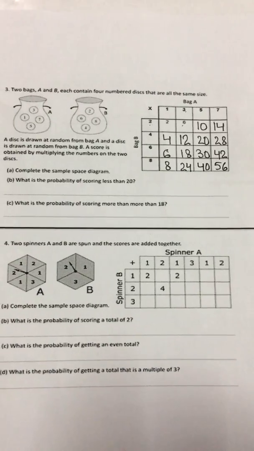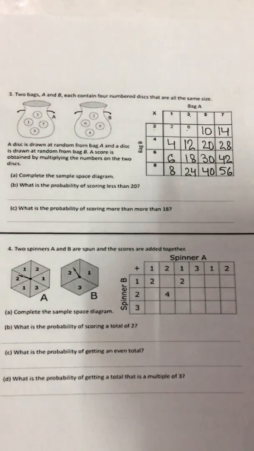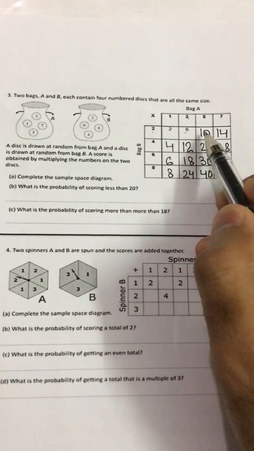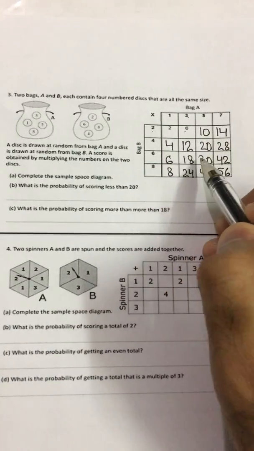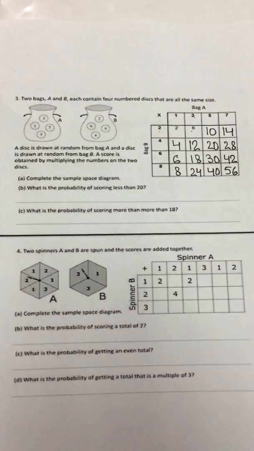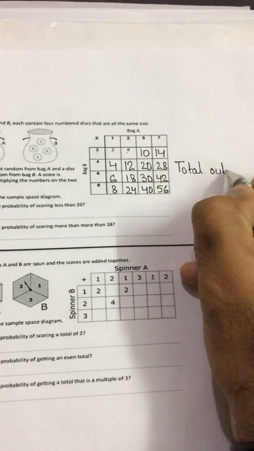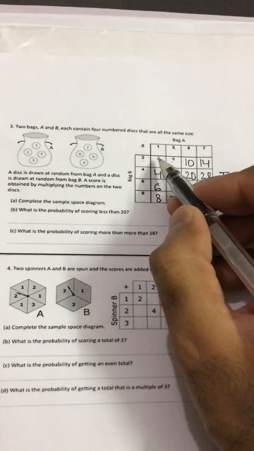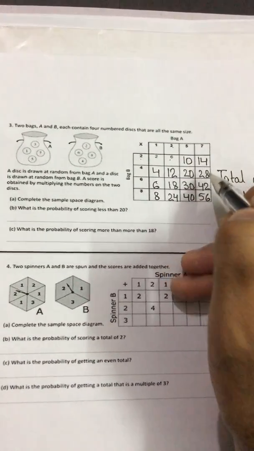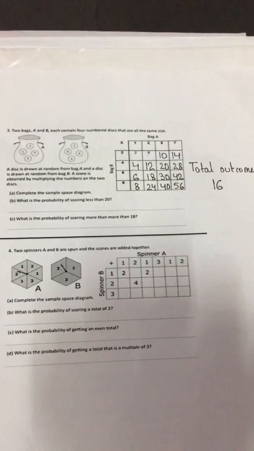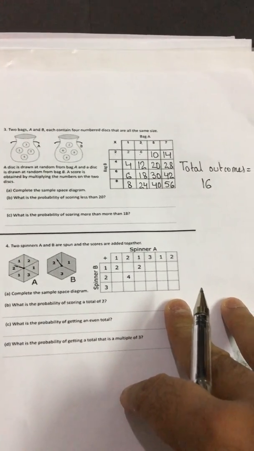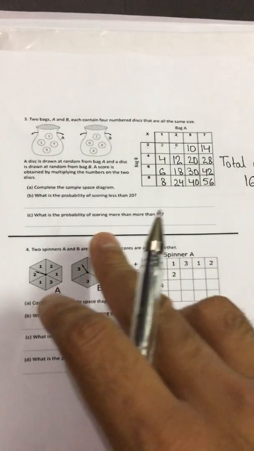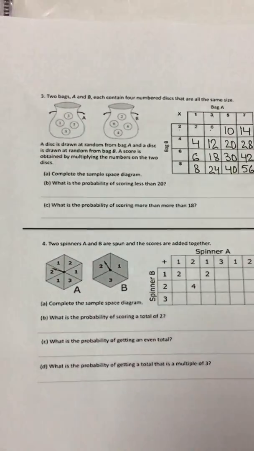This is my sample space, and now I will count the total. 1, 2, 3, up to 16 are the total possible outcomes. So total outcomes is equal to 16. Four rows of 4 is 16. Now I am answering two questions. The first is to complete my sample space diagram, which I have done.